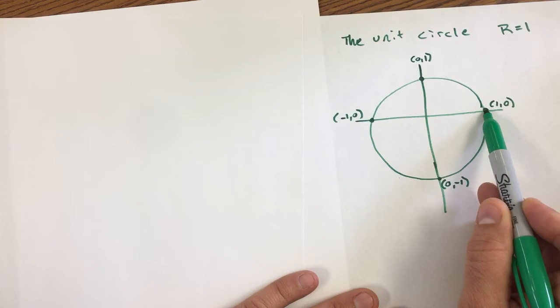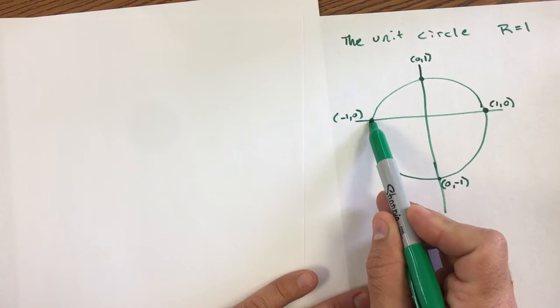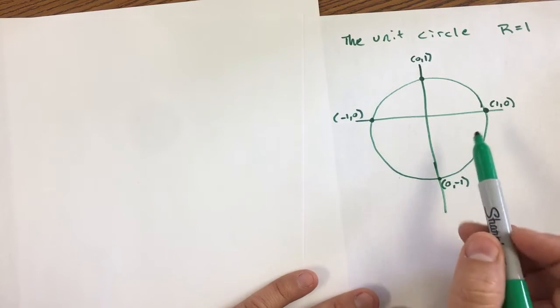So this point right here is gonna be 1, 0. This is gonna be 0, 1. This is gonna be negative 1, 0. And this is gonna be 0, negative 1. So those are the easy points to find.